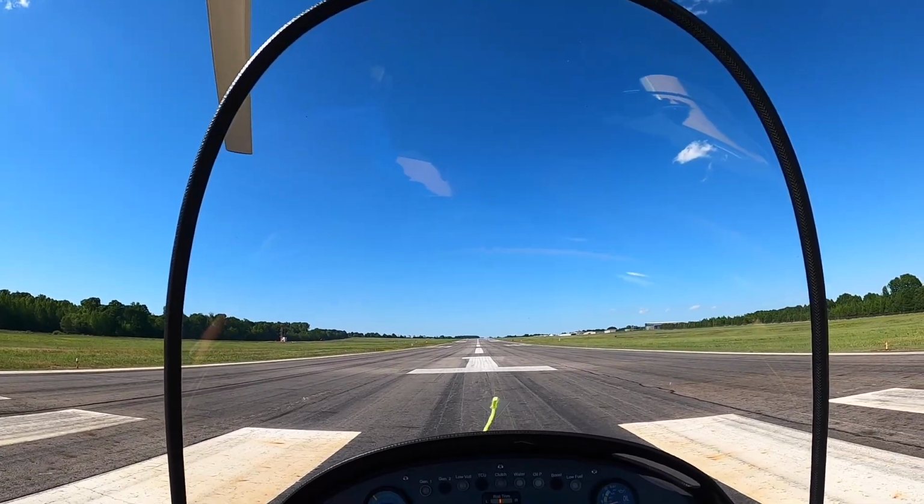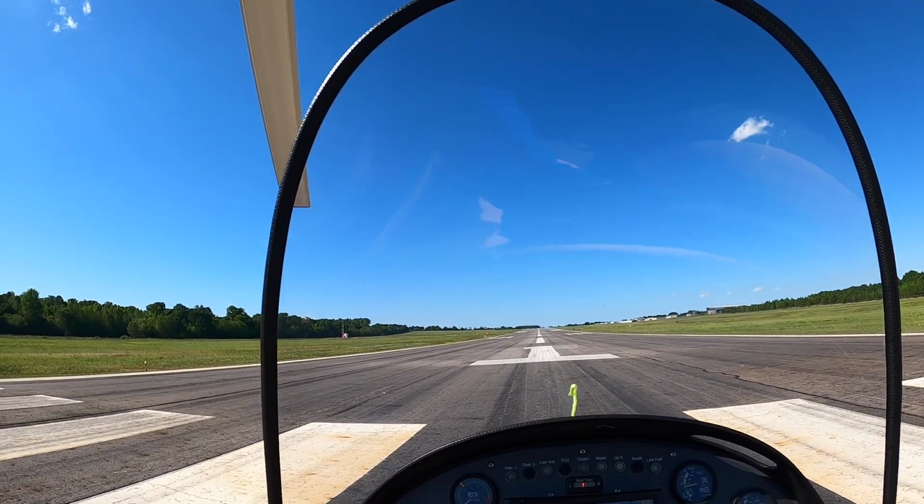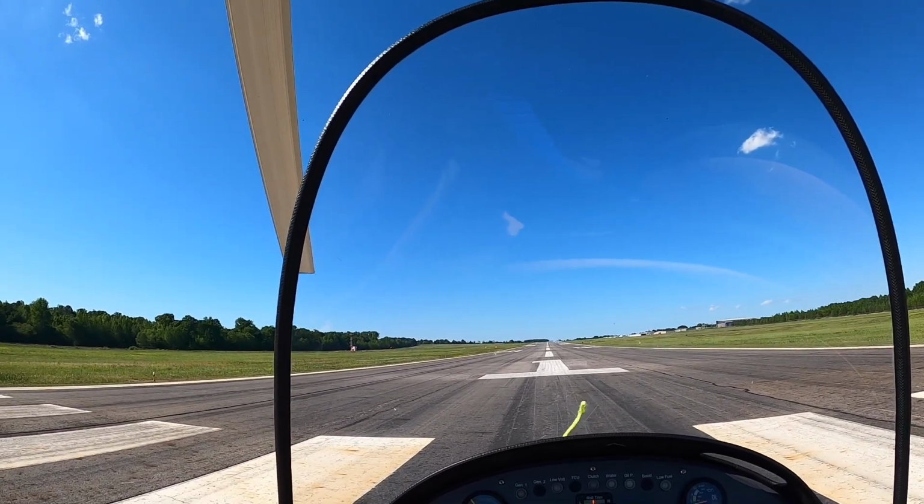Traffic 5766, you're taxiing to runway 19 for a departure.